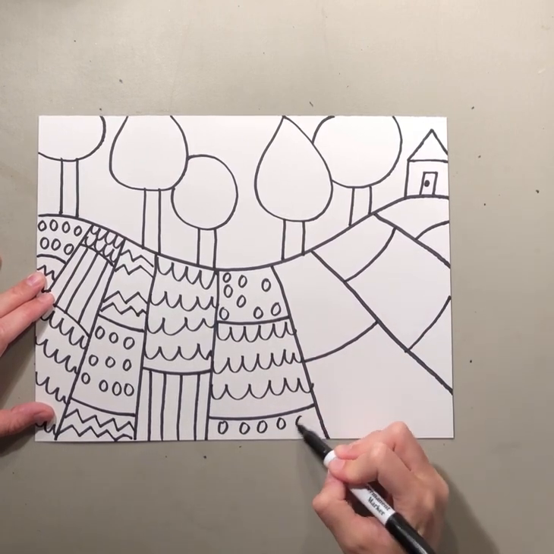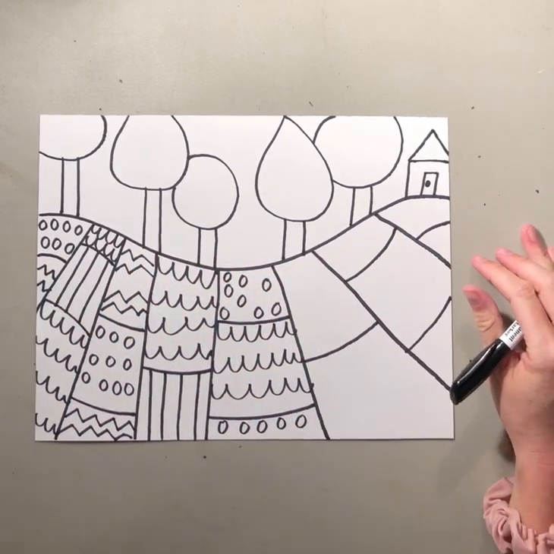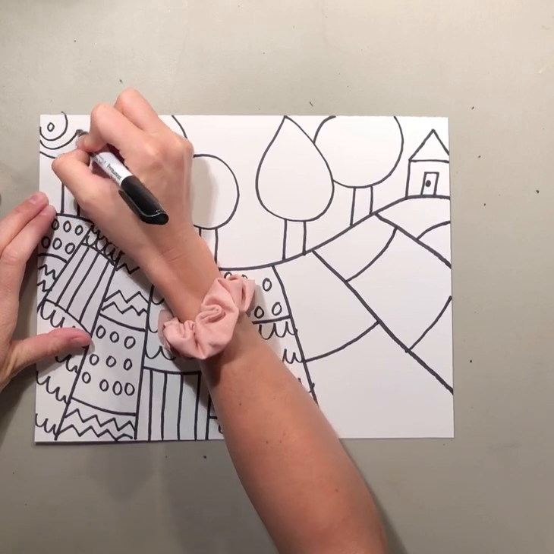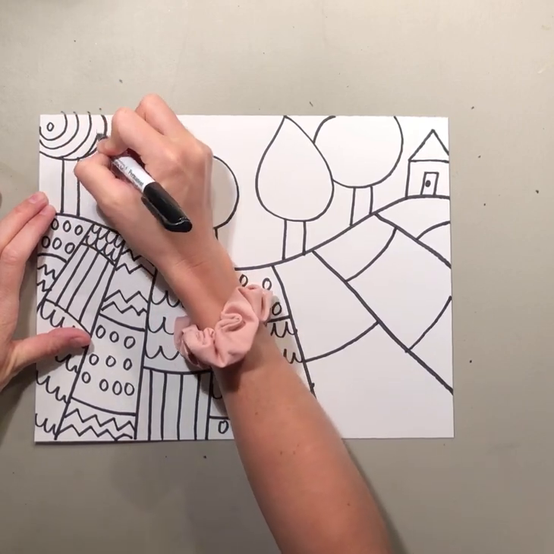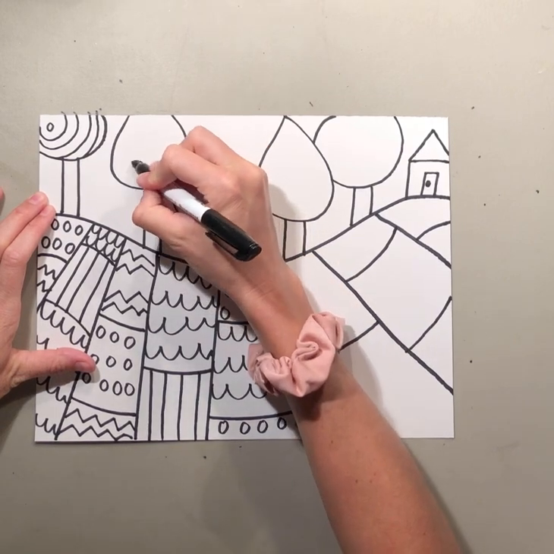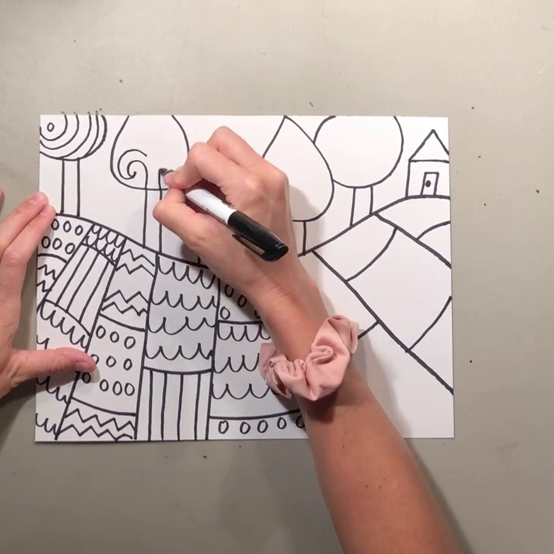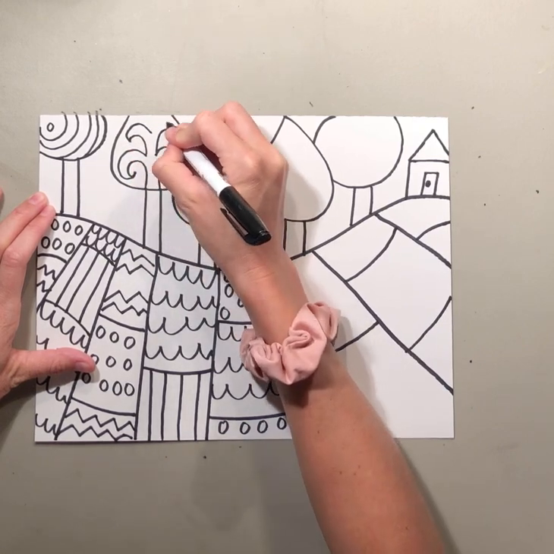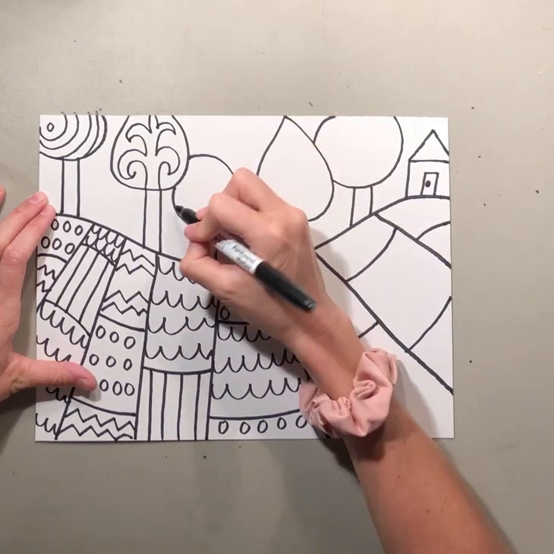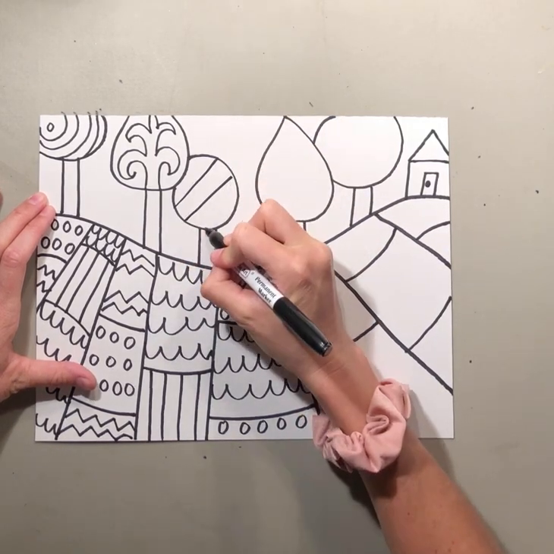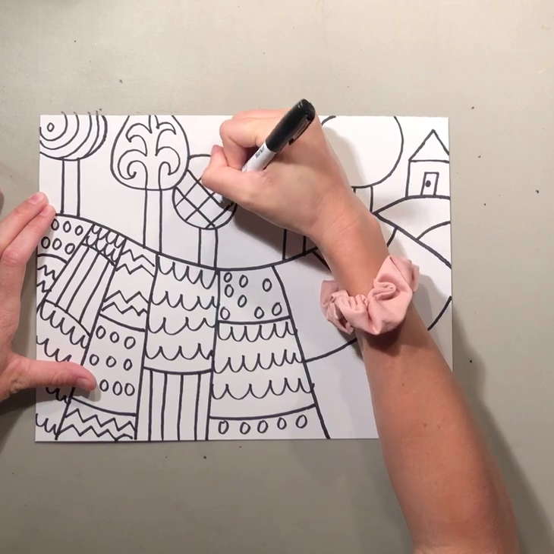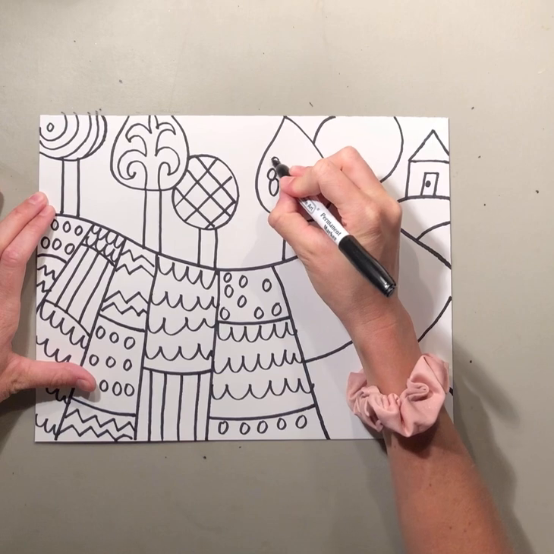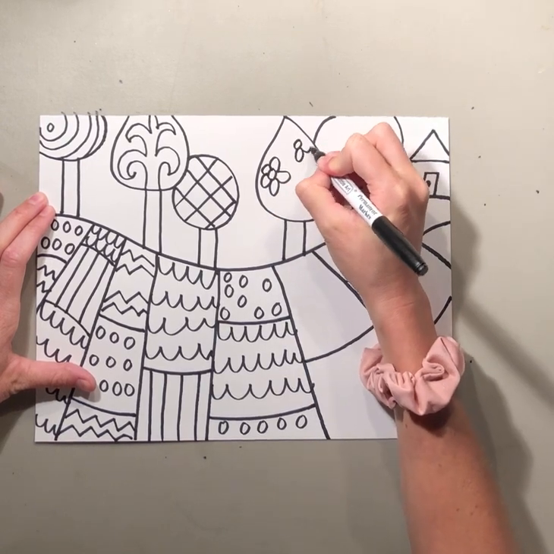Then, once you have finished filling your land with patterns, you're going to do the same on your trees. Again, fill them with simple patterns. So I'm adding some different designs on each tree. Now, unlike the land, try not to repeat the same pattern on your trees. So I'm trying to come up with some different ideas for each tree.